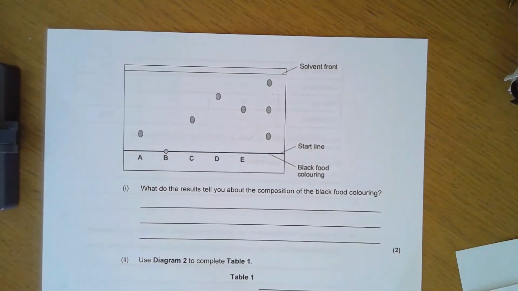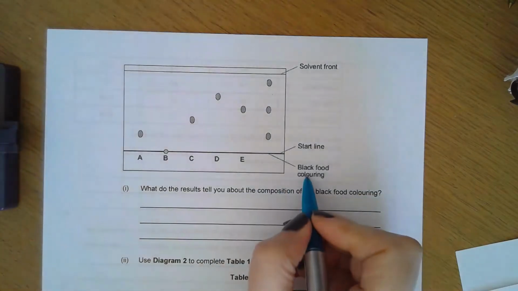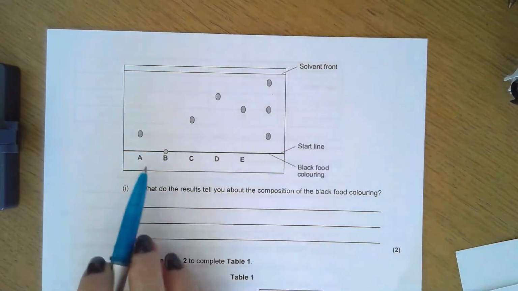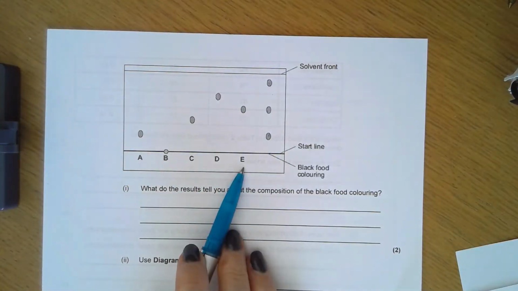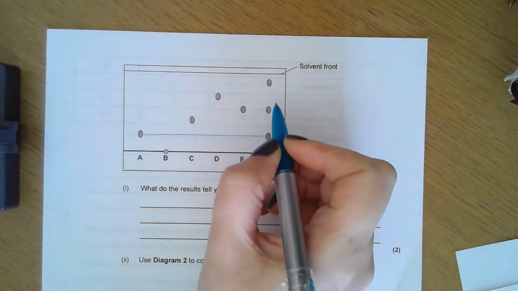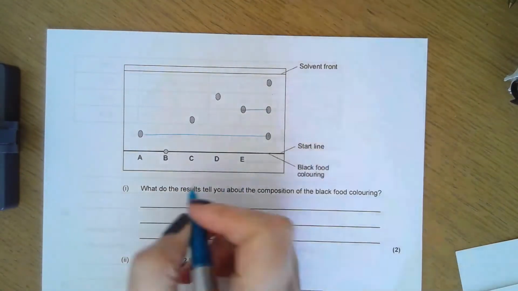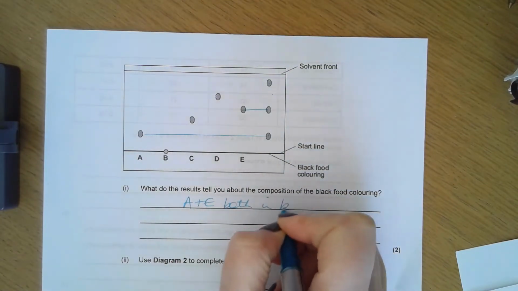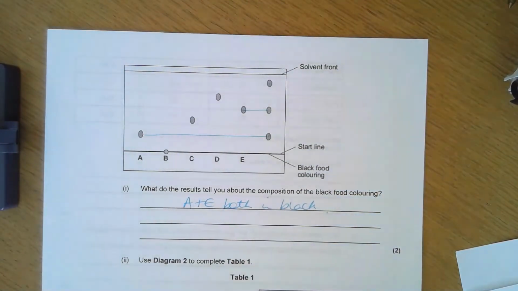So what do the results tell me about the composition of the black food colouring? So the black food colouring is here and has gone up and separated into those 3 spots, and I've got substances A to E here, so I can instantly see that A and E are both in the black food colouring, so that's my first point.